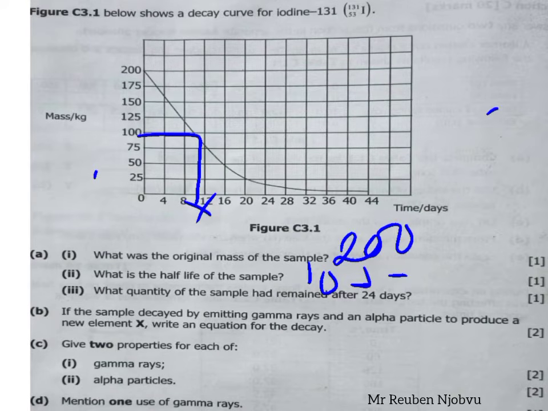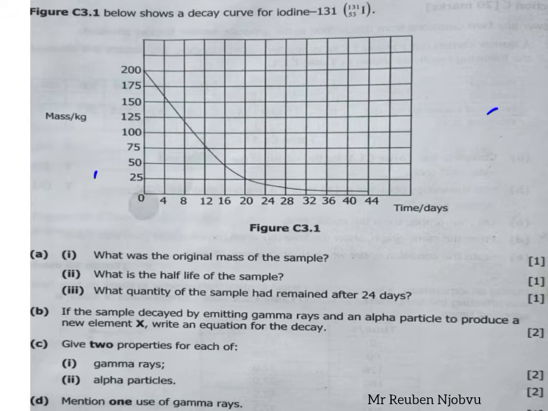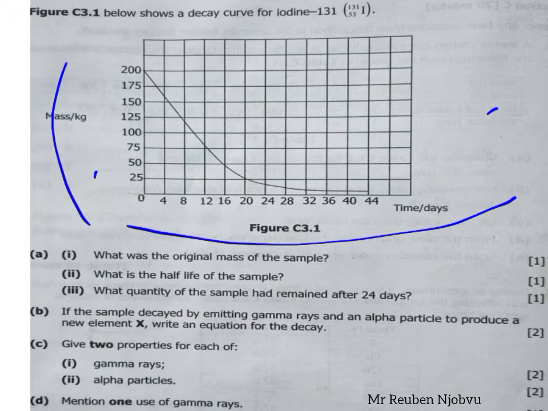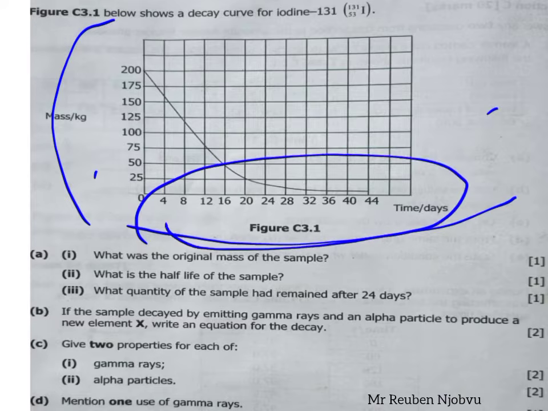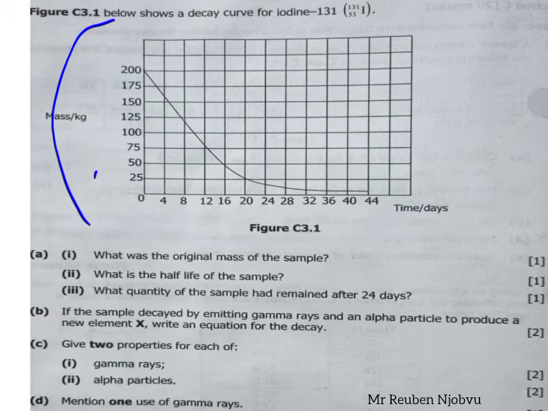Then, what quantity of the sample had remained after 24 days? To find the quantity of the sample that remained after 24 days, you don't need to do anything. The quantity is this side. This side is the mass. So after 24 days, what mass was left? What was the quantity of the mass that was left?